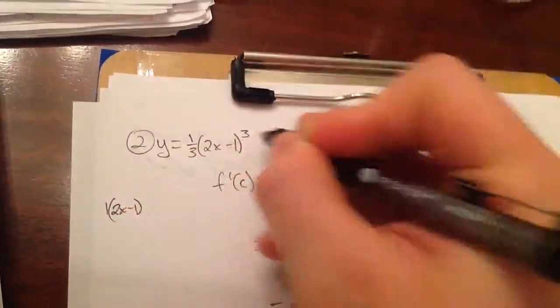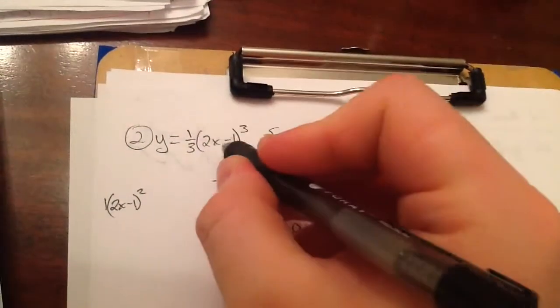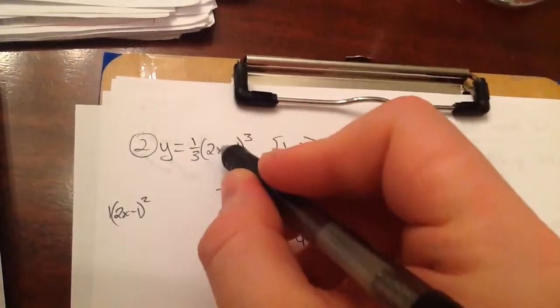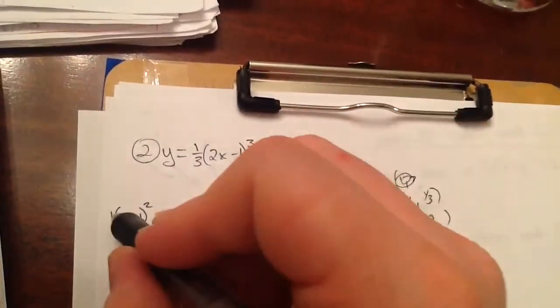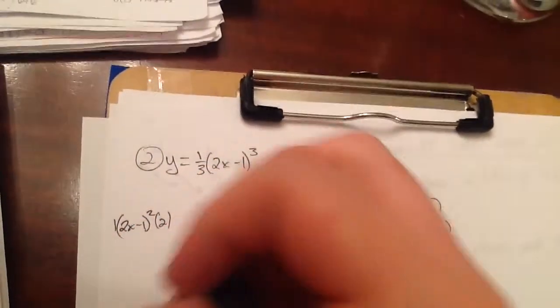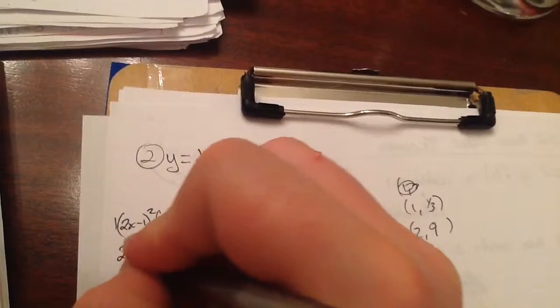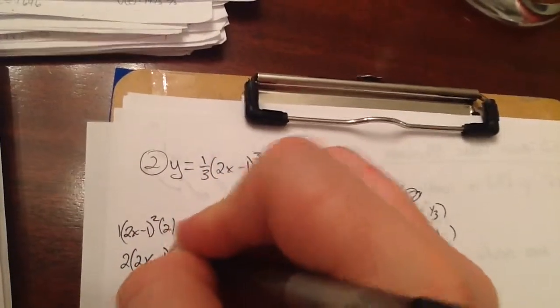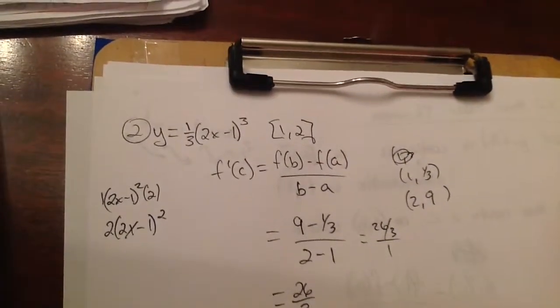Inside stays. Subtract 1 from the power. And now I've got to do the derivative. That was the derivative of the outside. The derivative of the inside would just be 2. So it's that times 2. So really we have 2 times (2x minus 1) squared. That's our derivative.